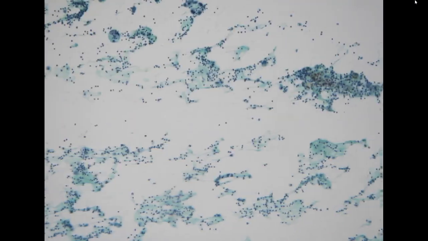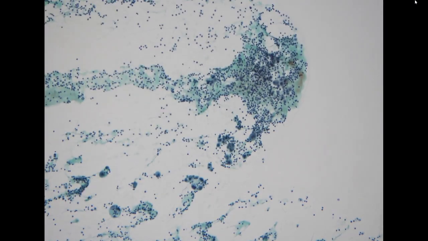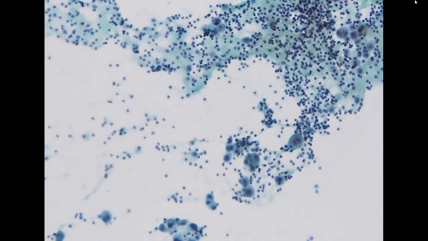The second case is actually a new patient. He's 67 years old. This is also a pleural effusion. In this specimen, in the background, you can see more prominent inflammatory cells, mainly lymphocytes.